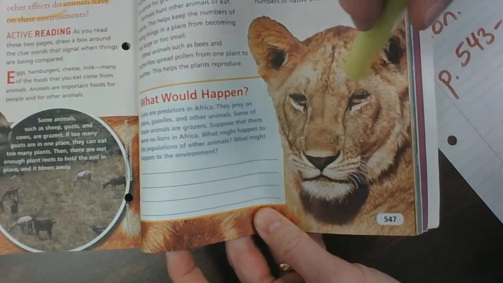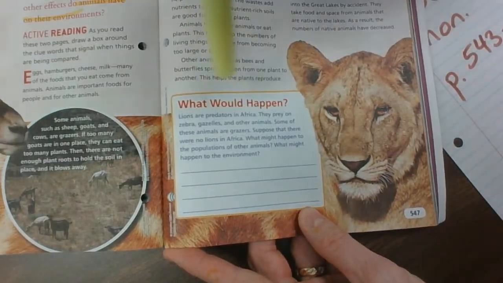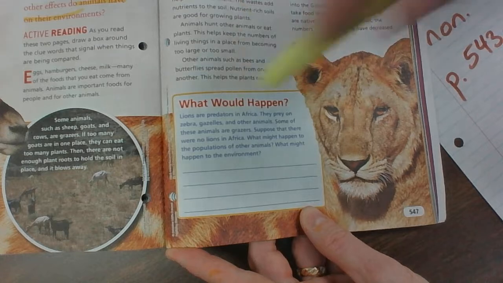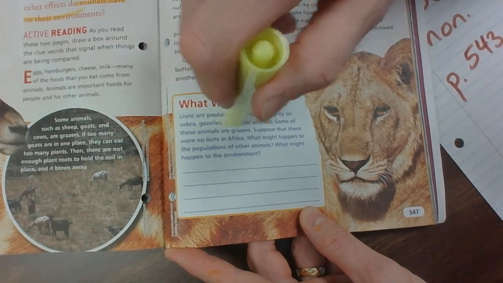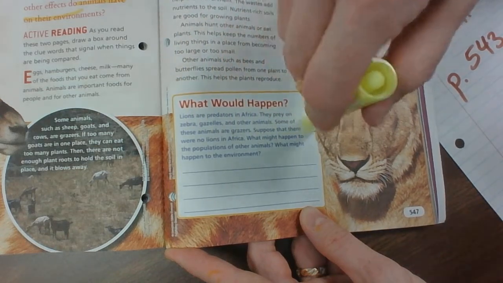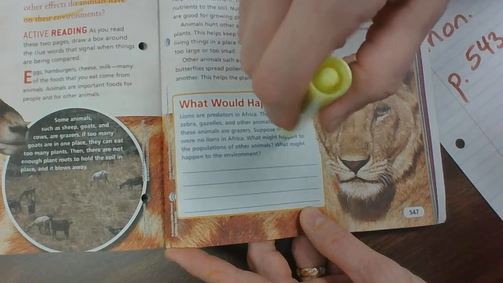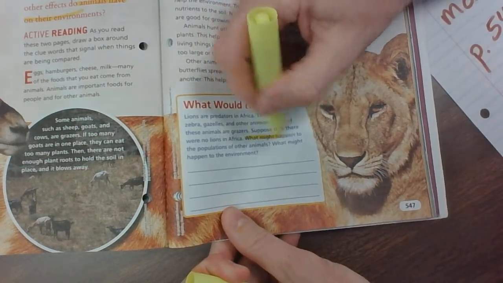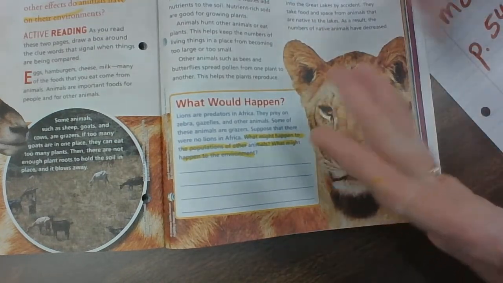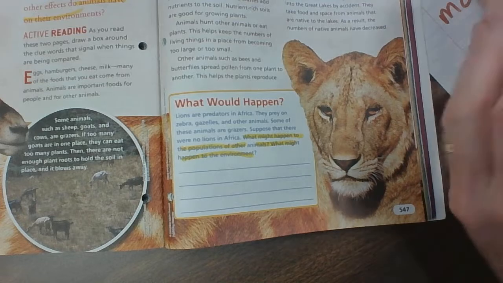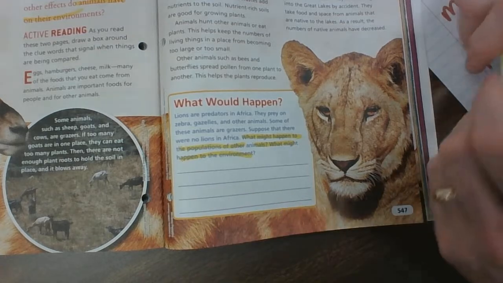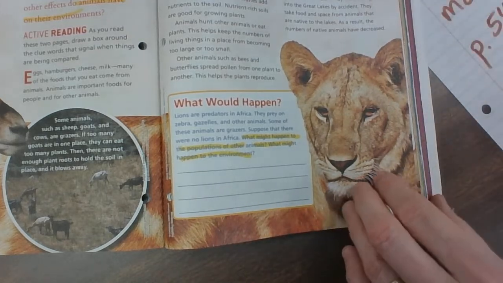So lions, hello lions, they are predators in Africa. They prey on zebras, gazelles, and other animals, right? Some of these animals are grazers. Suppose that there were no lions in Africa. What might happen to the population of other animals? What might happen to the environment? So we've got questions in here. So what's going to happen? Think about the circle of life. Think about the Lion King. Take away the lions out of Africa. What's going to happen to the population of the other animals, and what might happen to the environment?